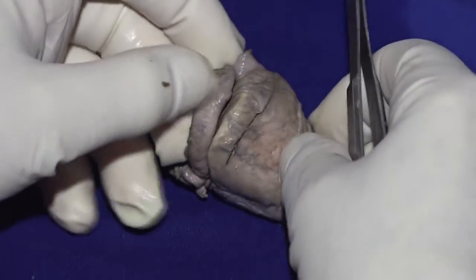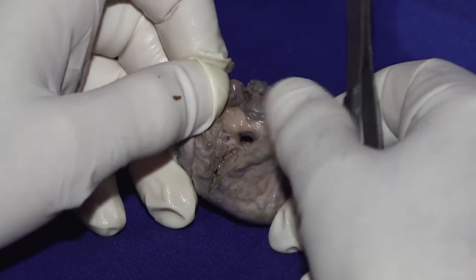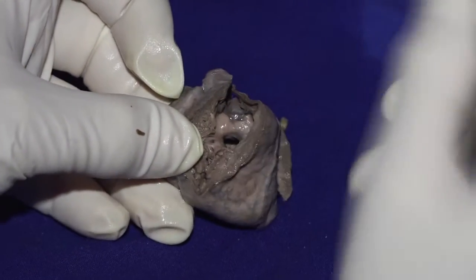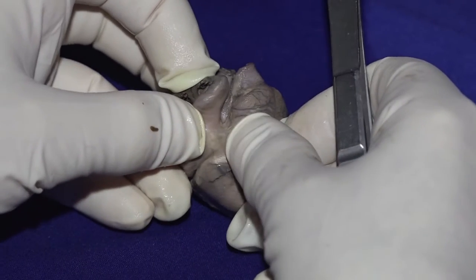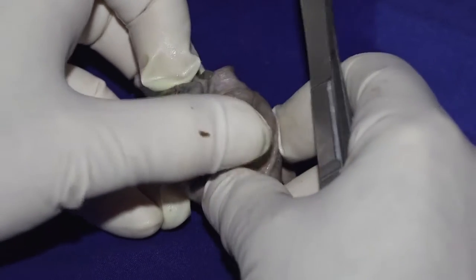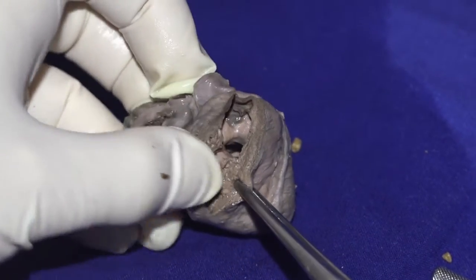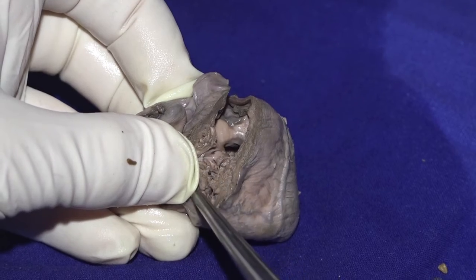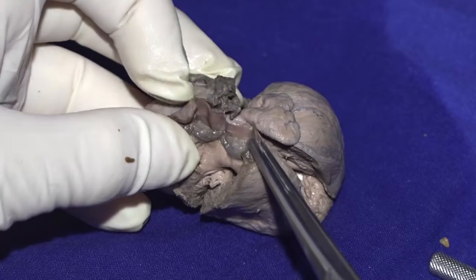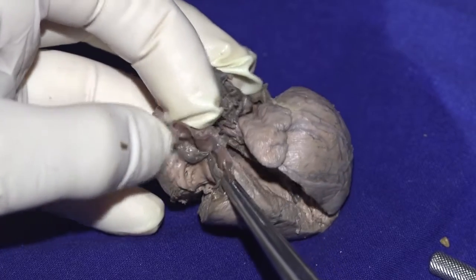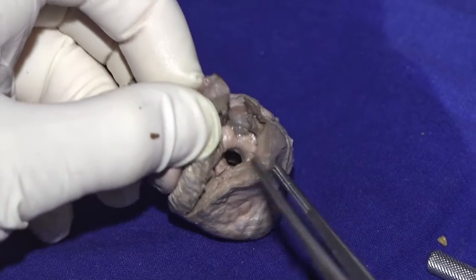And I'll turn the heart back now and show you the morphologically right ventricle. So there is the morphologically right ventricle. It is an incomplete morphologically right ventricle because it lacks its inlet component. It lacks its inlet component because there is complete absence of the right atrioventricular connection. But still, it is a morphologically right ventricle because it has a coarsely trabeculated apical component and it has an outlet component. And the outlet component is supporting the leaflets of the pulmonary valve, three leaflets of the pulmonary valve above a completely muscular infundibulum.